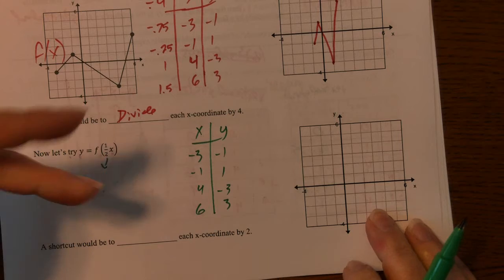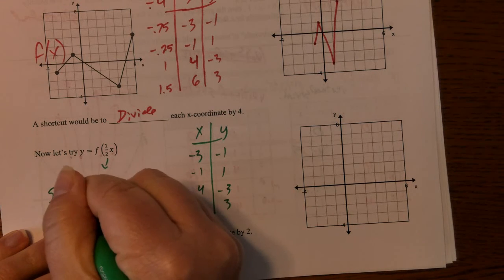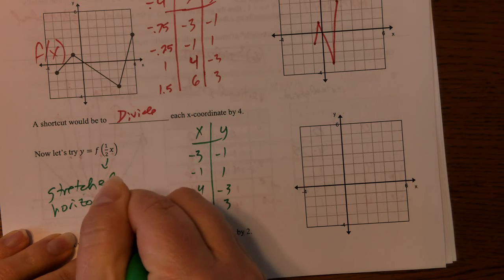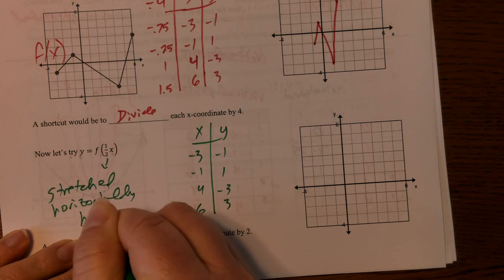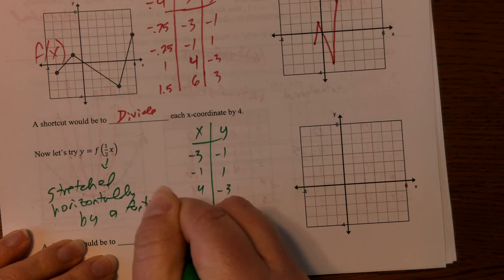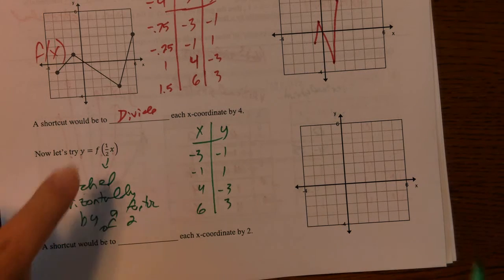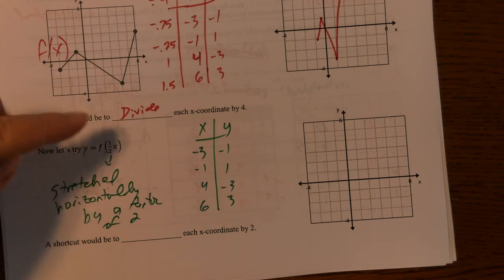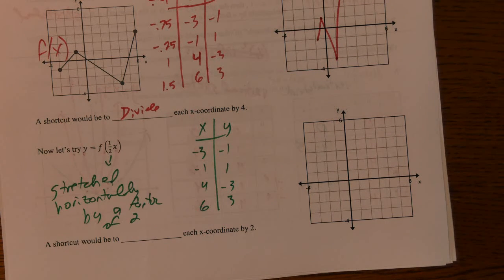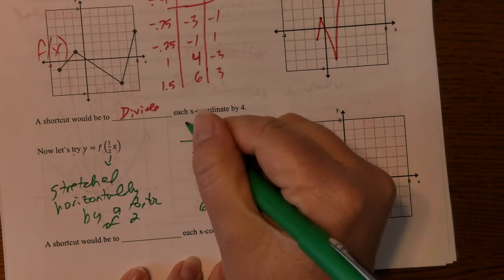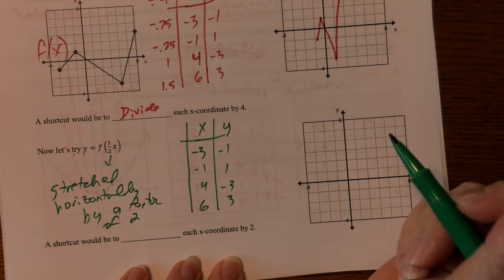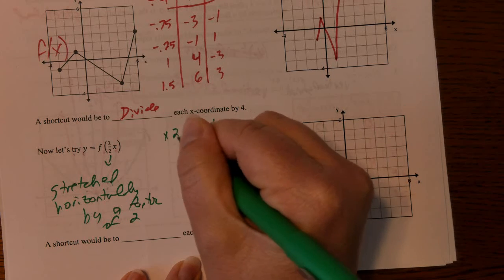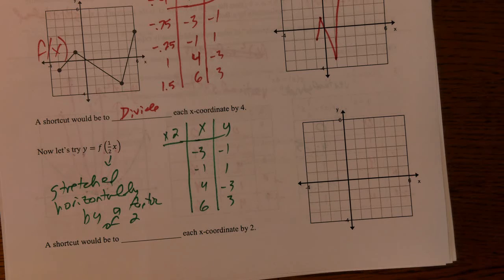That reciprocal of 1/2 is 2, so it's going to be stretched horizontally by a factor of 2. In other words, instead of being half the size, it's going to be twice the size. That reciprocal of 1/2 is 2. It's going to get 2 times bigger. Okay? We are changing the x's though. So instead of multiplying by half, we're going to multiply by 2. Multiply by that reciprocal. It's going to get twice as big.